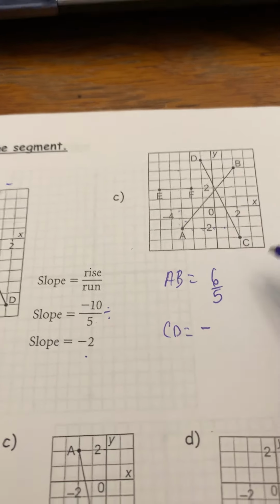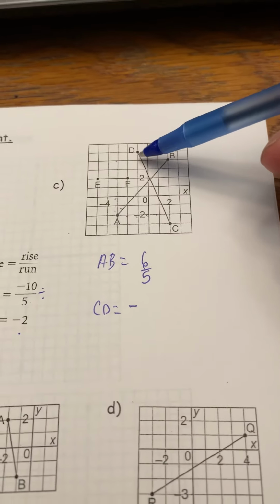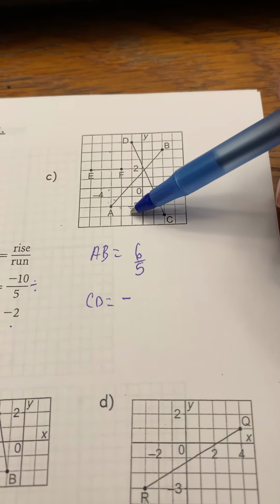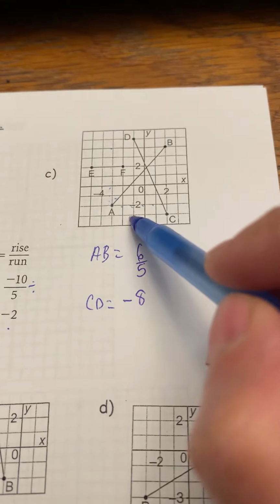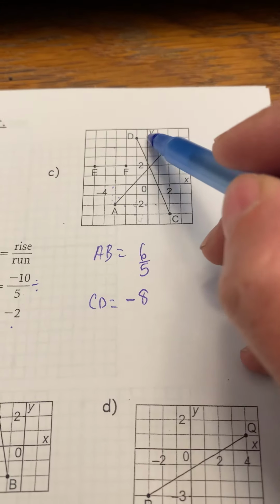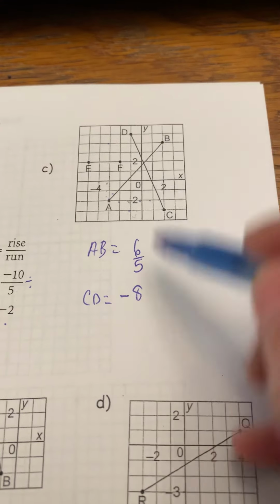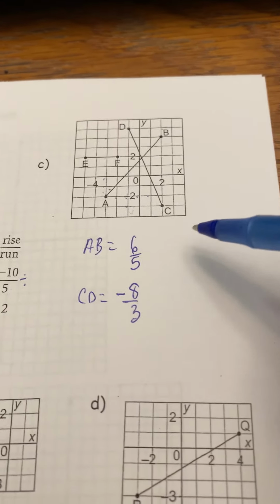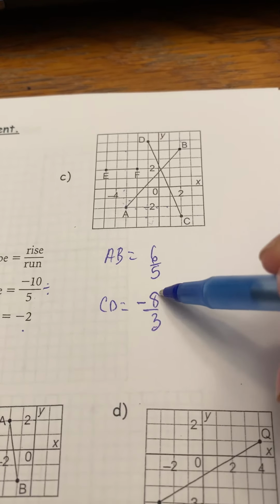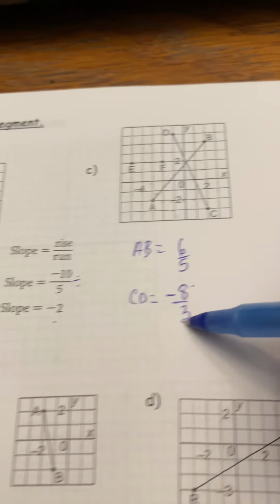All right, let's do C, D. Now again, the first thing I'm going to do is determine that it's a negative sloping line. I went down 1, 2, 3, 4, 5, 6, 7, 8, and then I went over 1, 2, 3. So negative 8/3. And that also can't be reduced. We're not going to turn these into mixed fractions. We're going to leave them like that. You have to know the rise and you have to know the run.